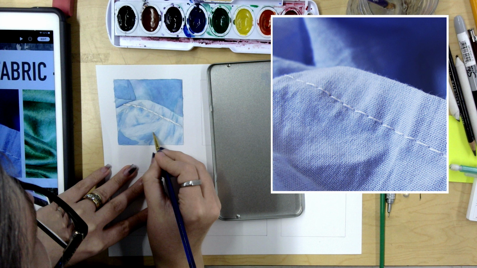Also, I'm going to take a good bit of water, and where I erased those lines in between there, go in and put some of those back with just the blue watercolor, so that those stitches are still there.